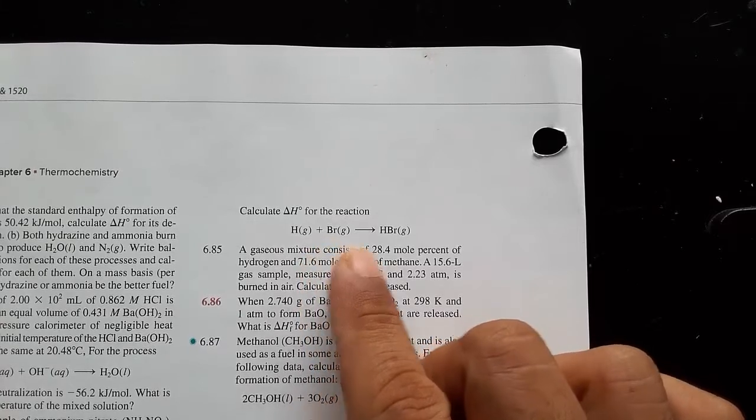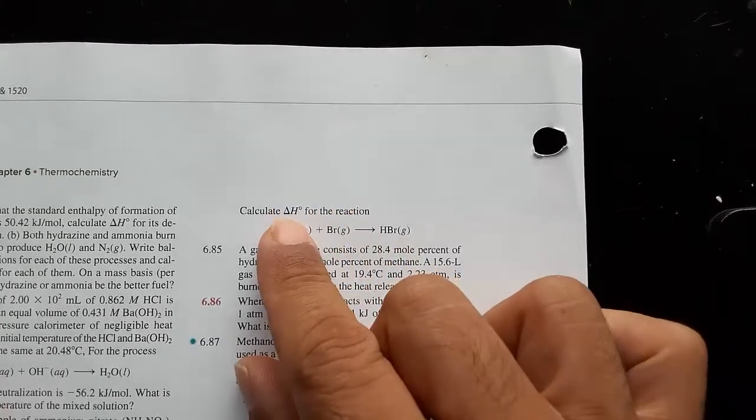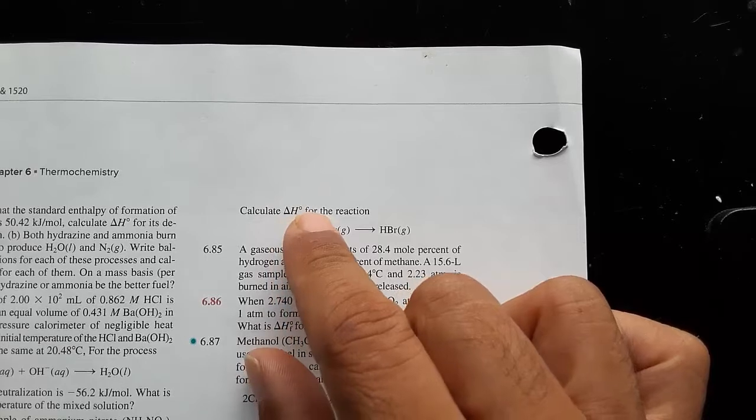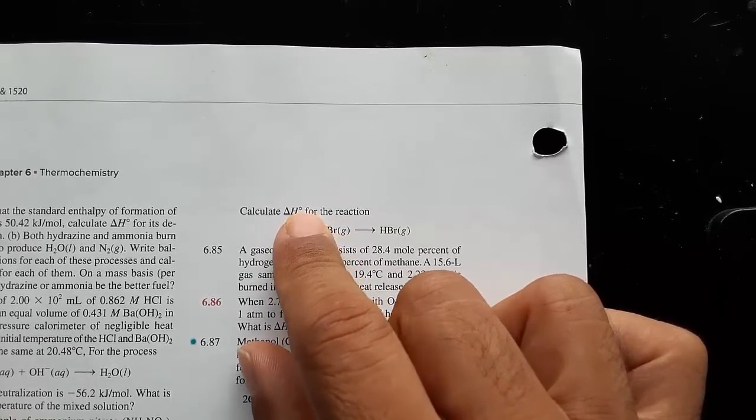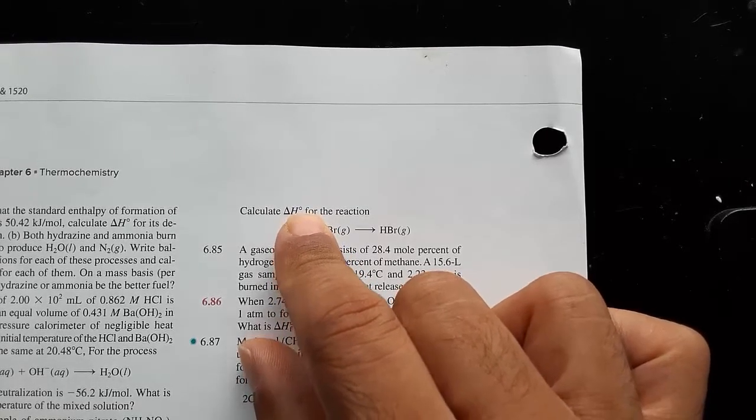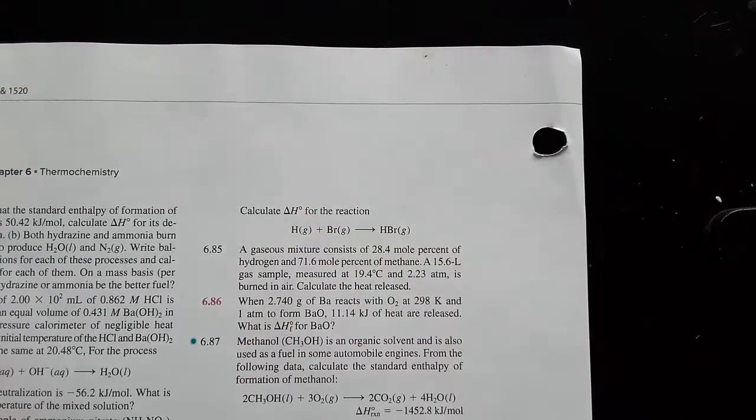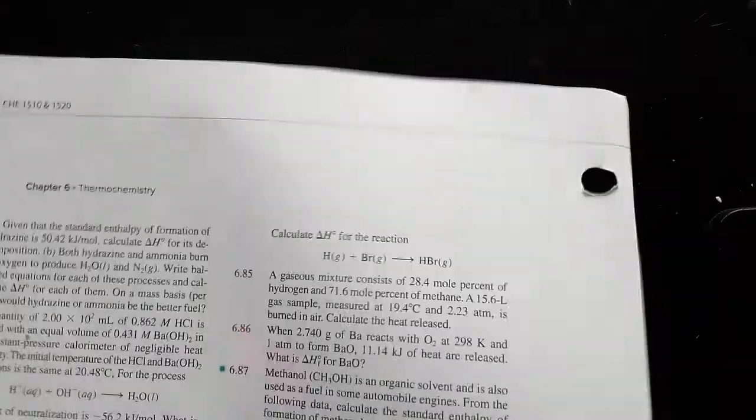H gas plus Br gas goes to HBr gas. Notice we're asked to calculate the enthalpy under standard state conditions. Standard state is that big O symbol, also called delta H naught. So let's solve this problem here, realizing that this is a Hess's law problem.